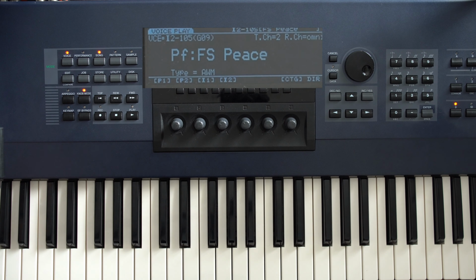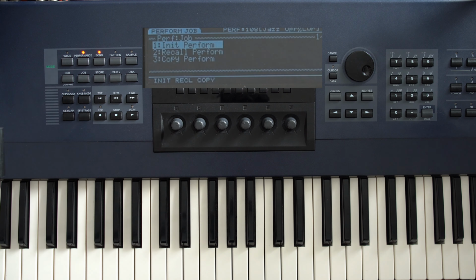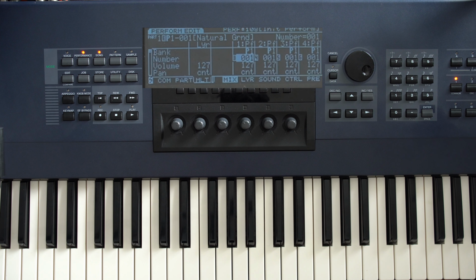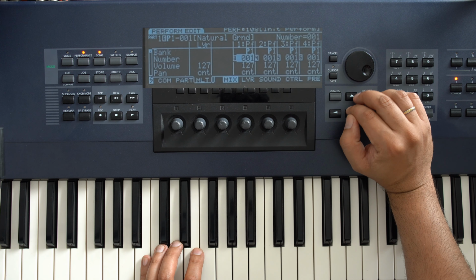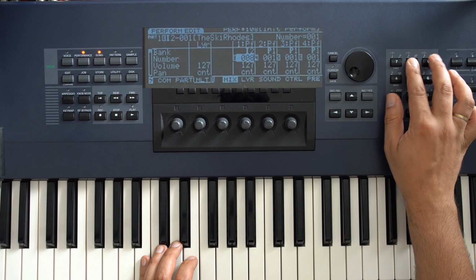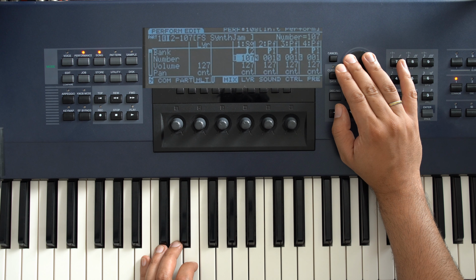Are you still with me? Fine, cause next we need to set up a performance, with the main goal to create a keyboard split. So press the performance button, then press the job button, choose init, press enter, then press exit, and then the edit button. Now in the first two rows on the multi-screen, you can choose the sound bank and the patch we just created.